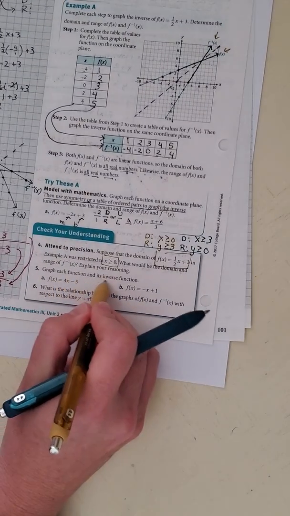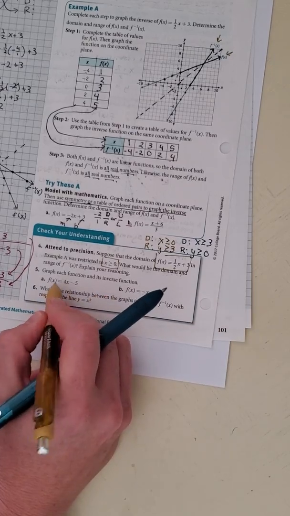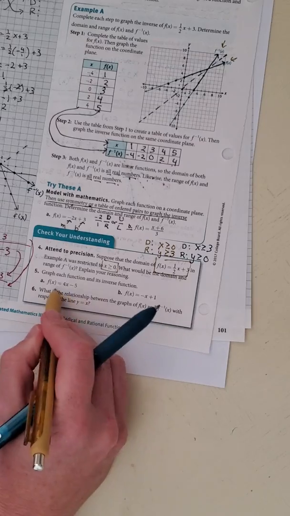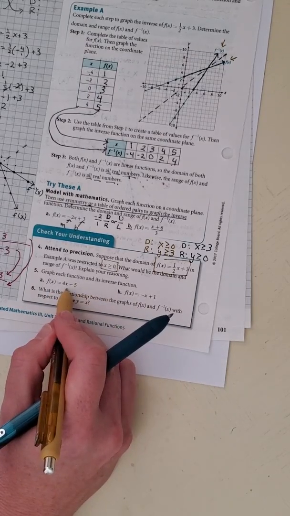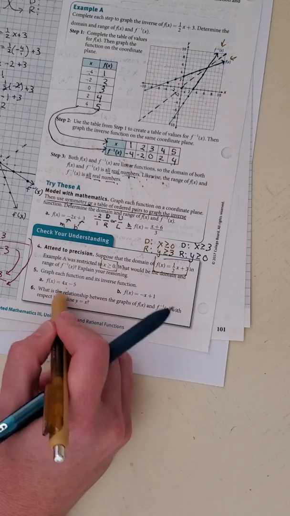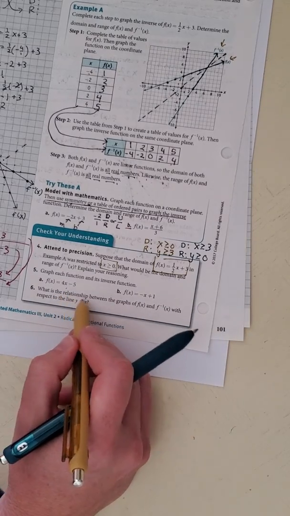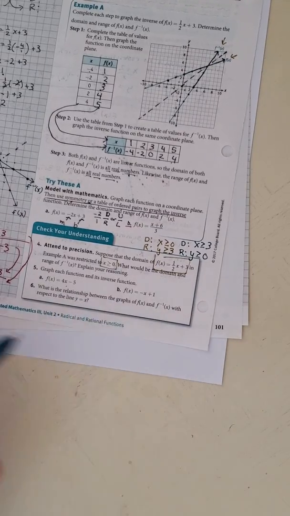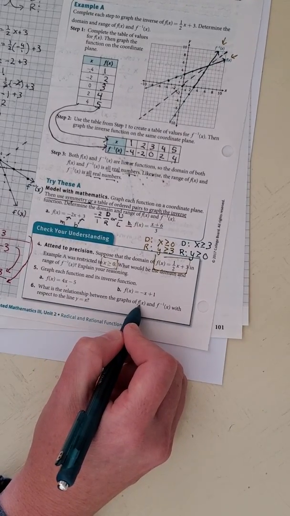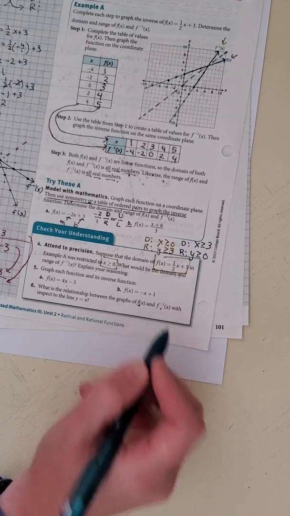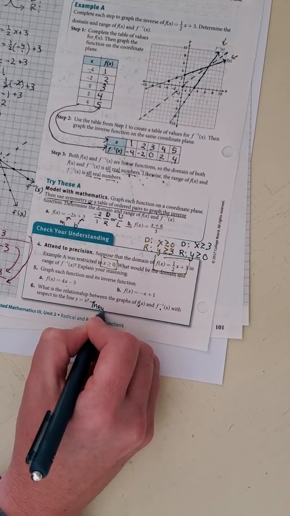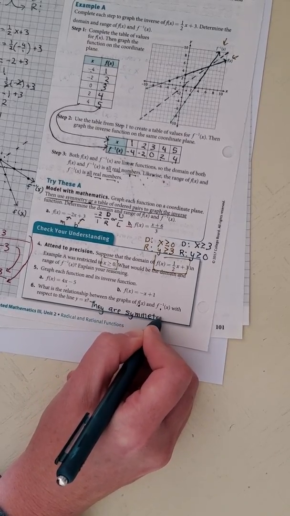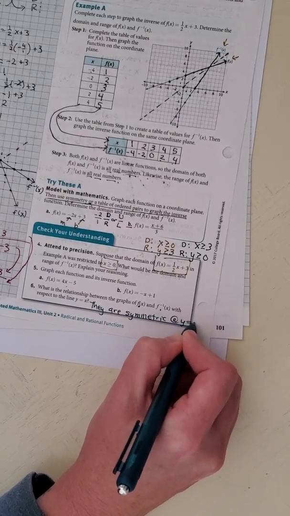All right, it says graph each function and its inverse function. I am going to let you guys attempt these, right? You should try these and see if you get a graph that's a reflection of itself across that line y equals x. And it says, what is the relationship between these two graphs with respect to the line y equals x? So the relationship between a graph of a function and its inverse function is that they are symmetric about the line y equals x.